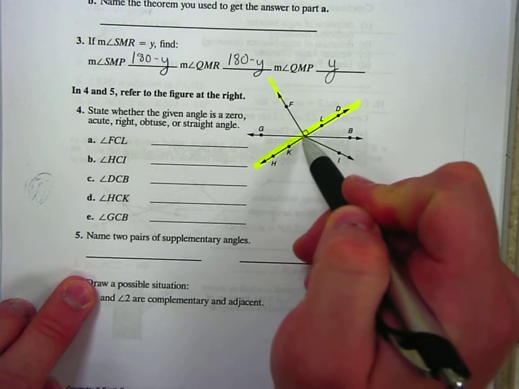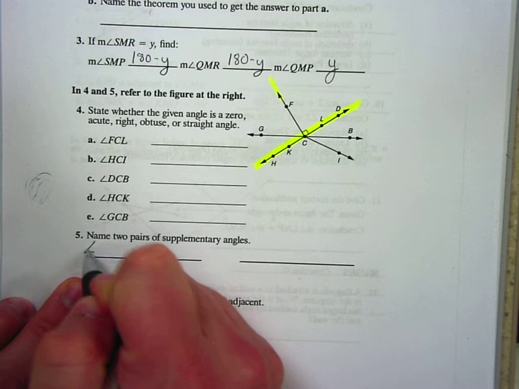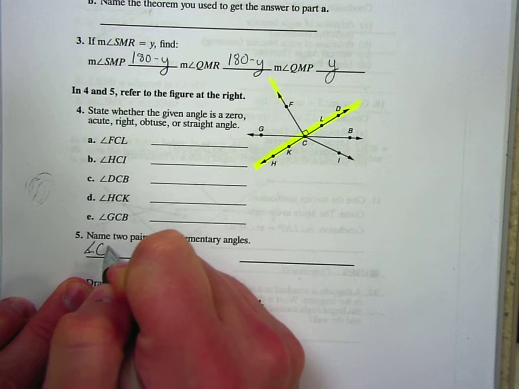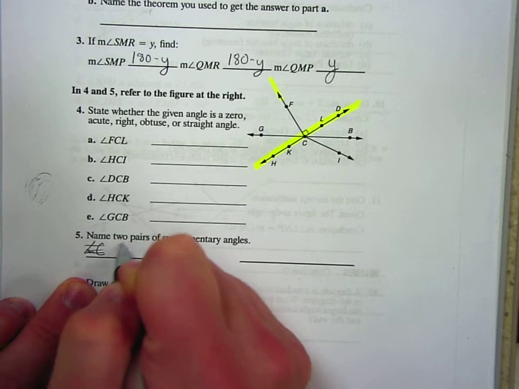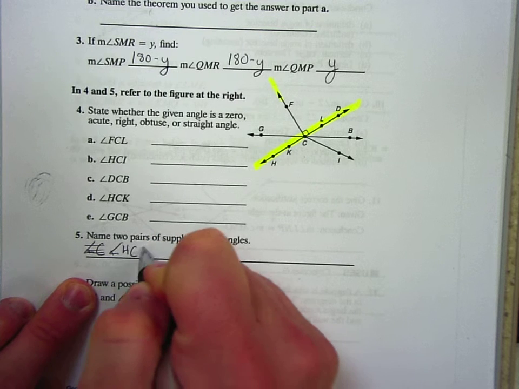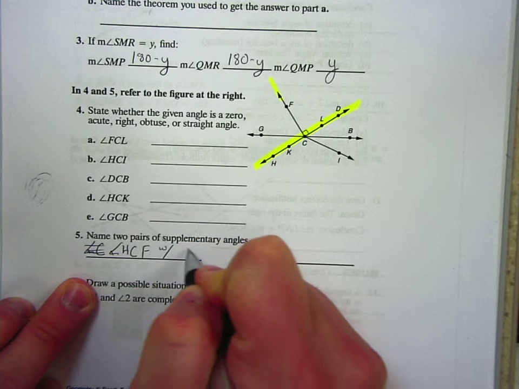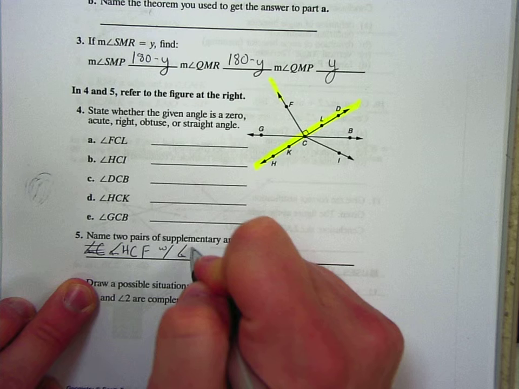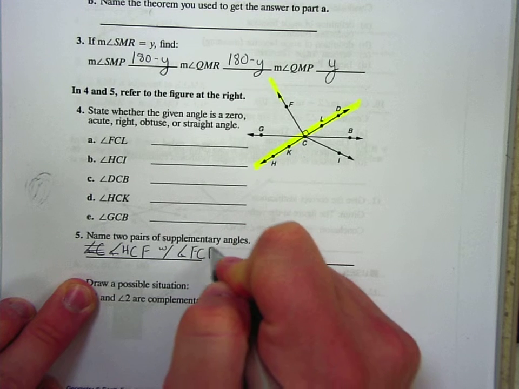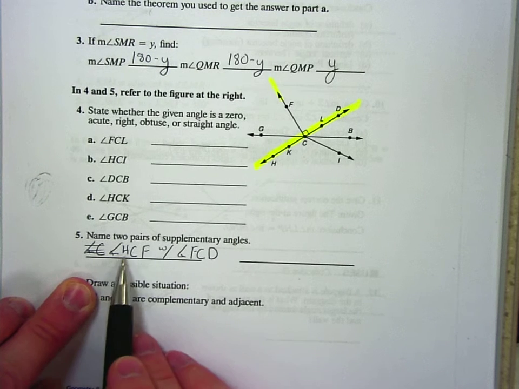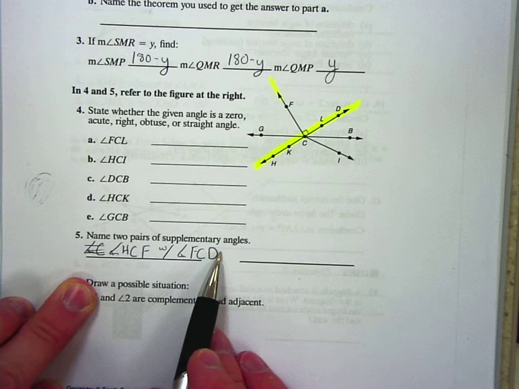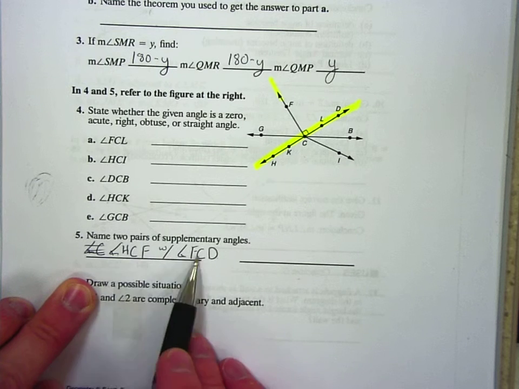So angle HCF with angle FCD. In HD, notice the altitude, that's the line. The C's match and the F's match.